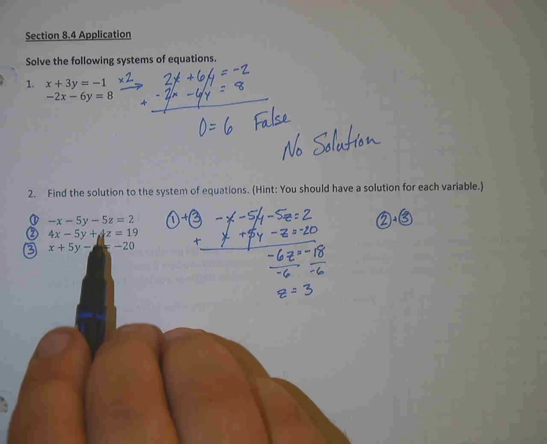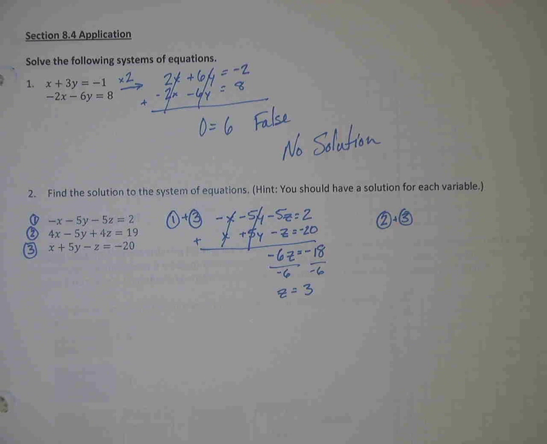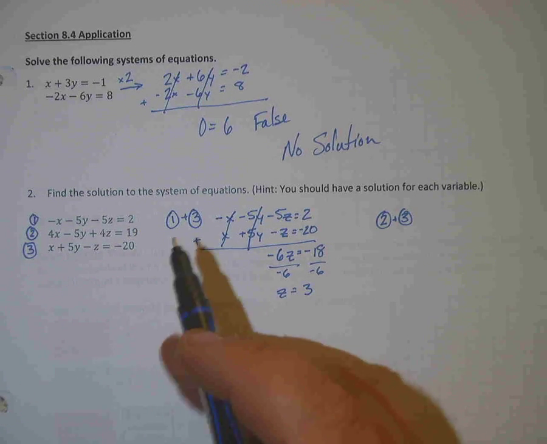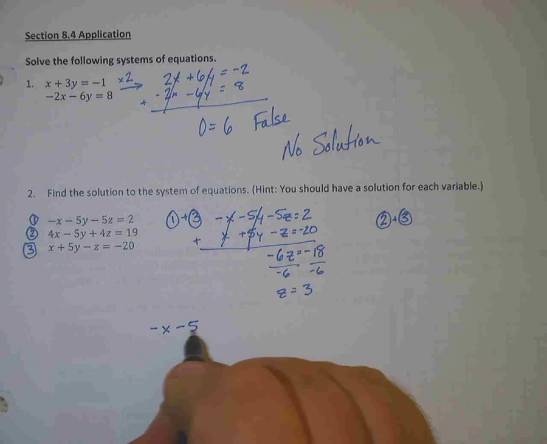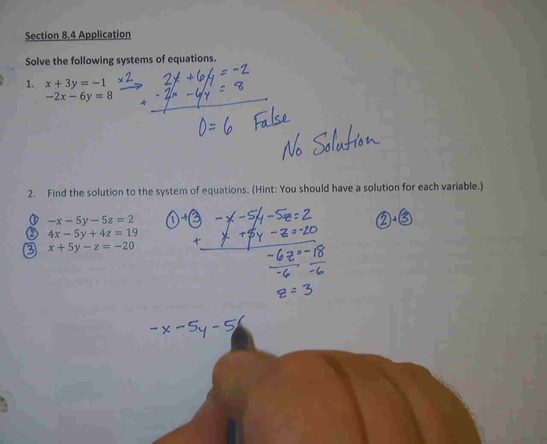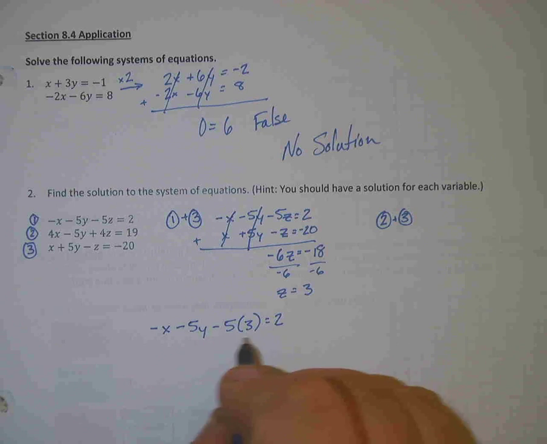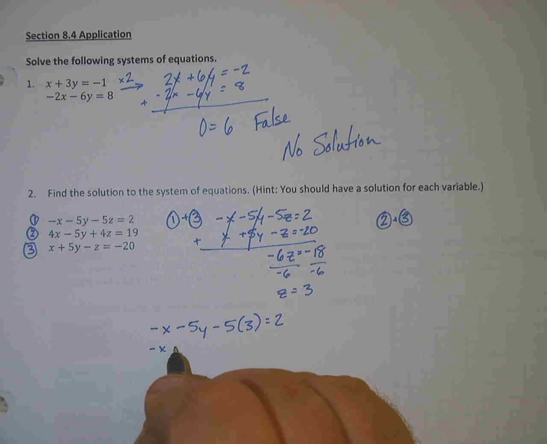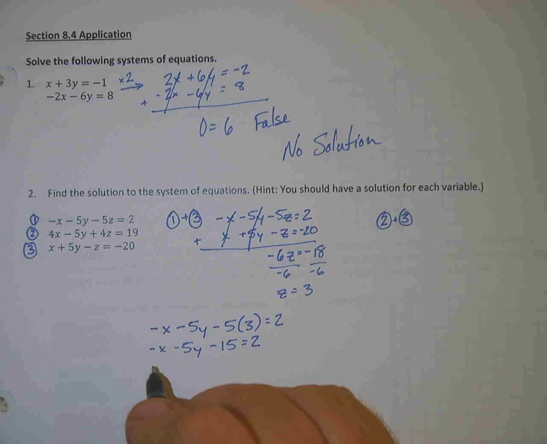I'm going to pick equation 1 and equation 2. So I'm going to go negative x minus 5y minus 5 times 3 equals 2. I'm going to solve that equation, meaning I'm going to have x and y on the same side here. So that gives me negative x minus 5y minus 15 equals 2.